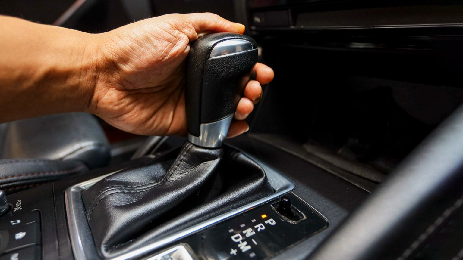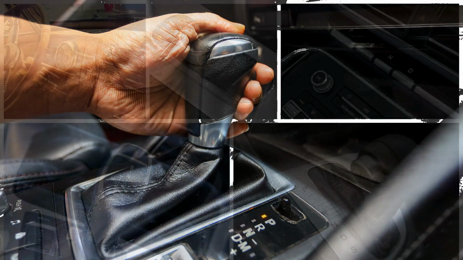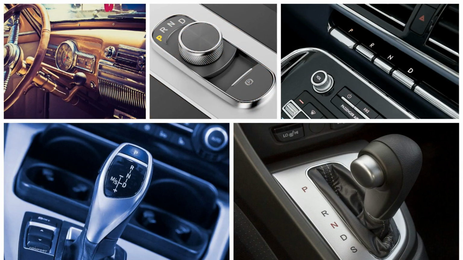As for starting after parking on N, it will be necessary to turn off the parking brake, and before starting the engine, depress the brake pedal. That's it, you're good to go.